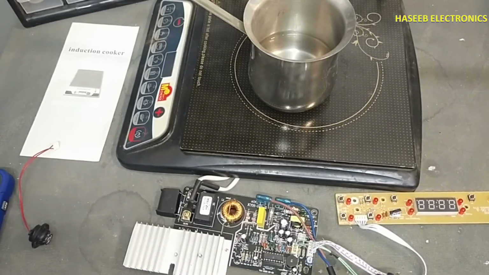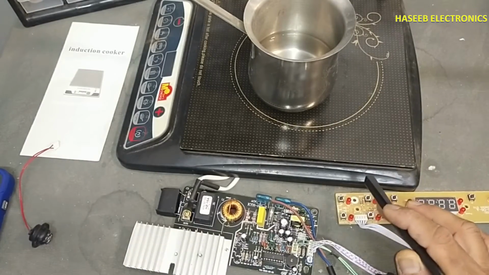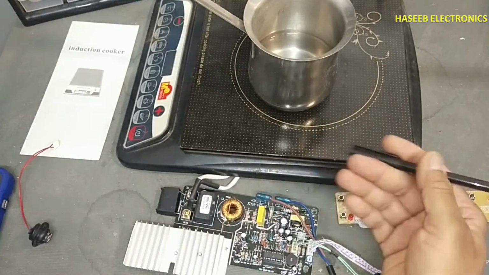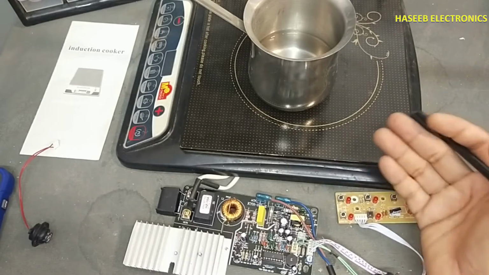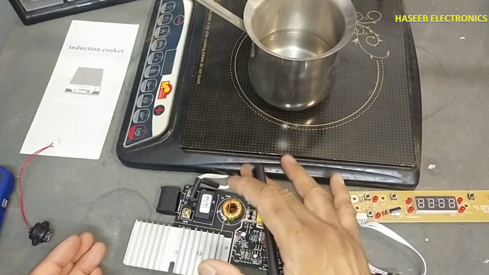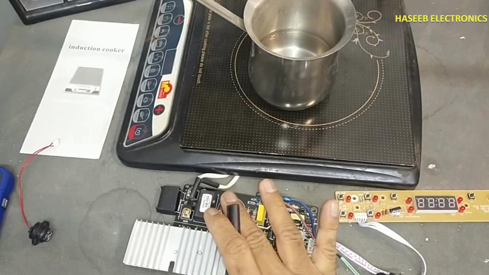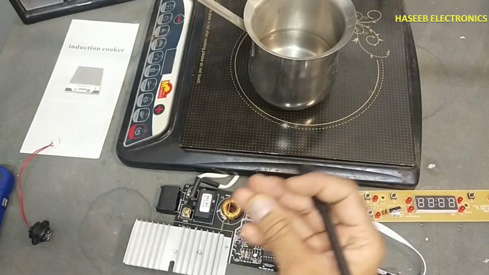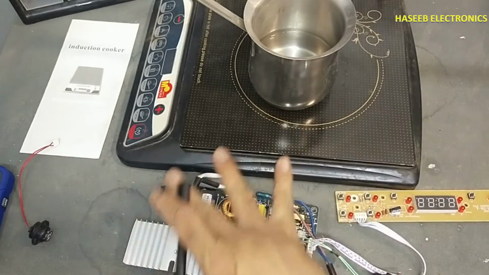In this session, we will discuss error codes in induction cooker that are related to temperature sensors. Because it is a heat producing device, to prevent unexpected damage, special heat sensors are connected in this unit.